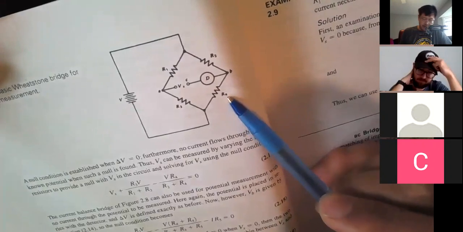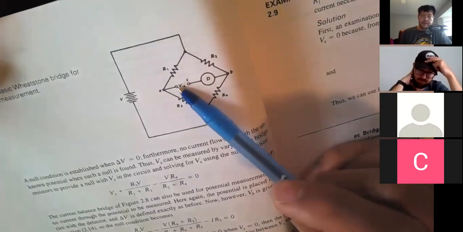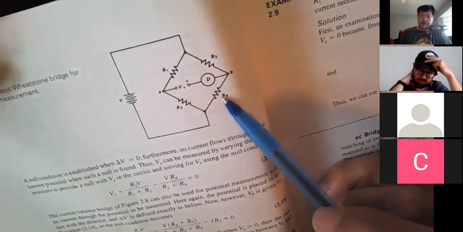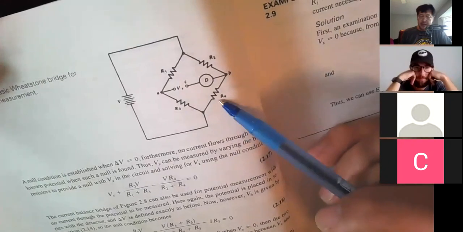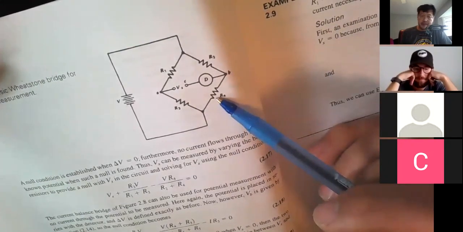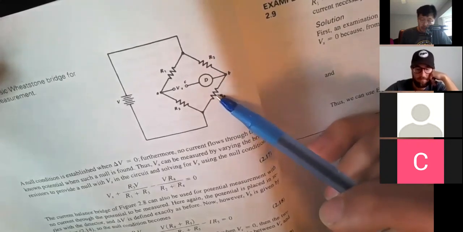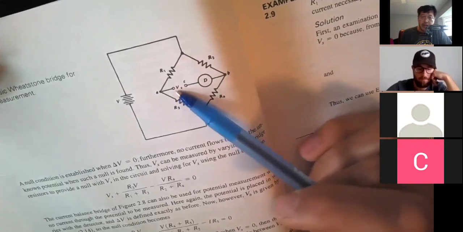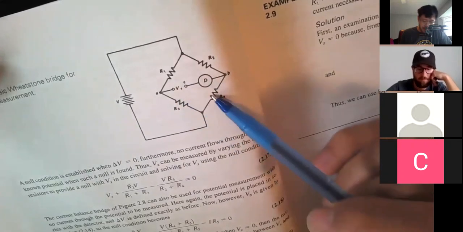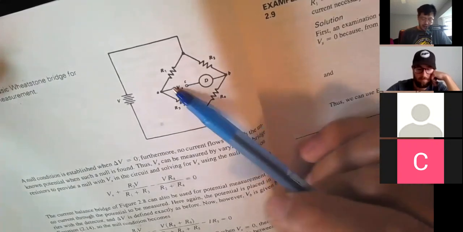When the sensor resistance changes, it will throw our bridge off balance. The further the resistance changes, the further off balance, and the higher the voltage here. So the input is a resistance and the output is a voltage.